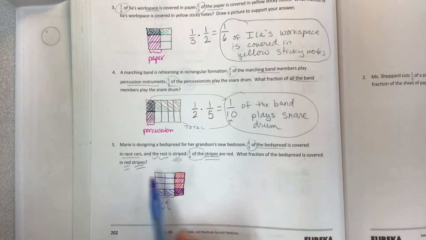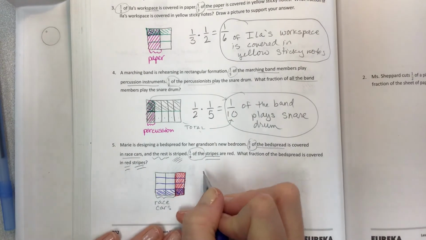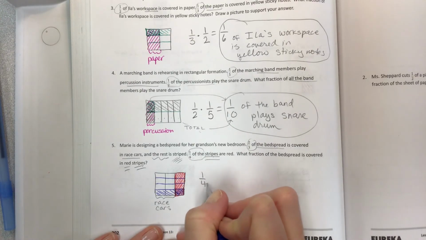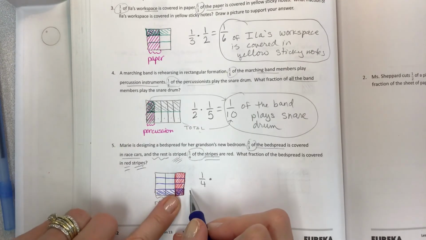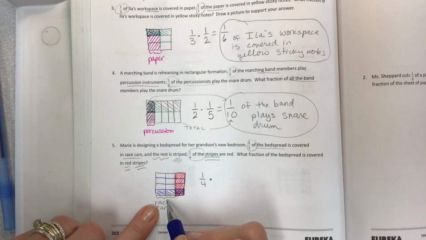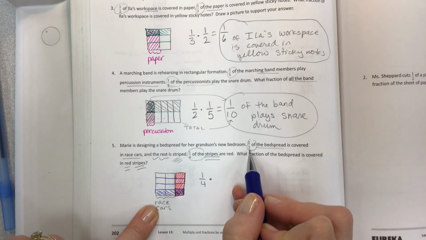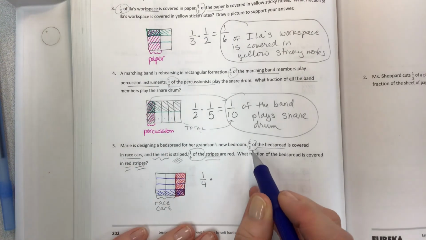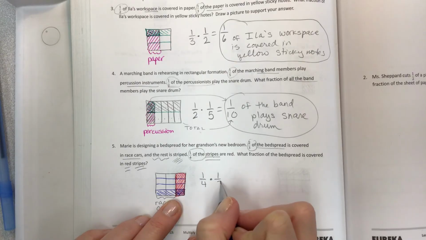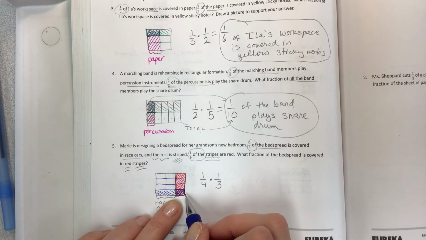What fraction of the bedspread is covered in red stripes? Let's take our multiplication sentence. It's 1/4 of, not this fraction. This is the fraction with race cars. We're not interested in that. Don't just pull things out of the problem because it's there. Think about it. What fraction goes here? 1/3. 1/3 is stripes.